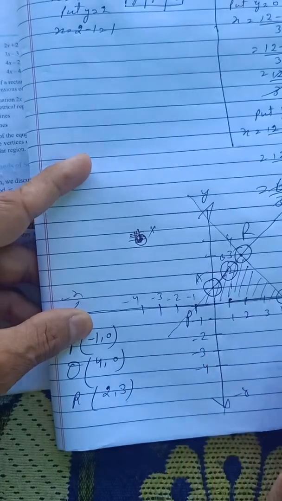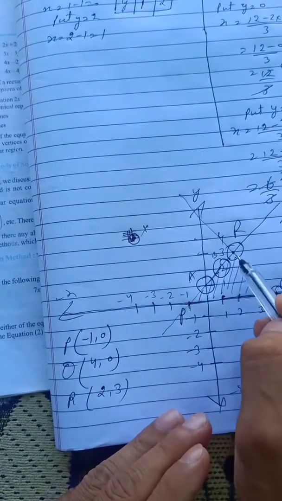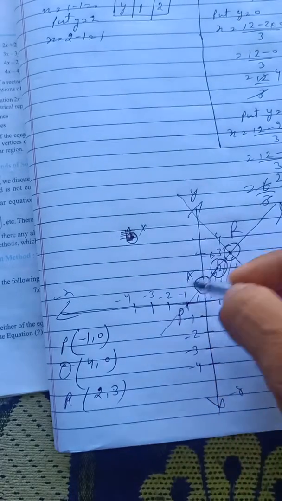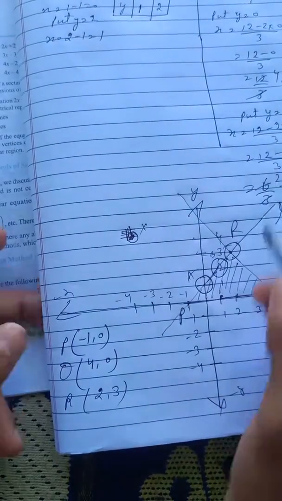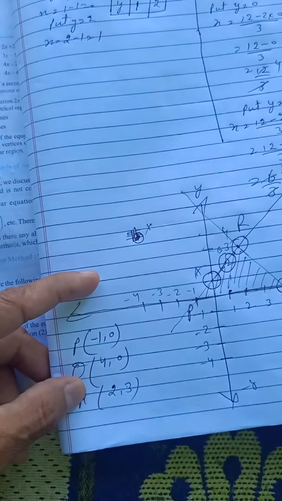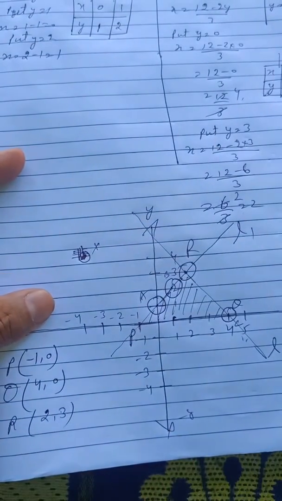When you cannot use a graph, this is the point. But when you use a graph, the point may vary or not. I think all of you understand it very well, so you have to complete this.